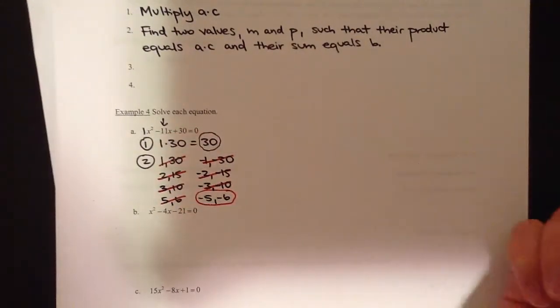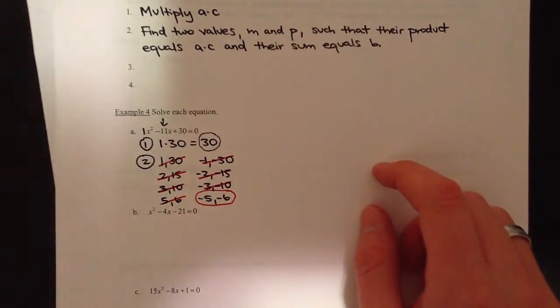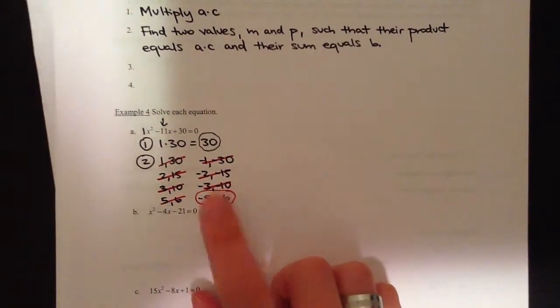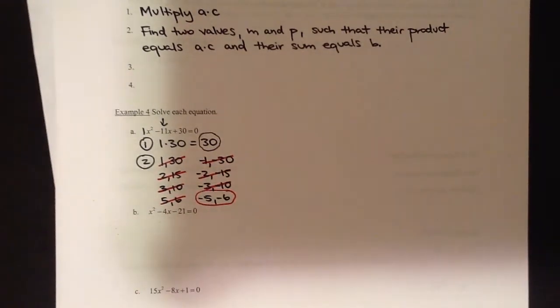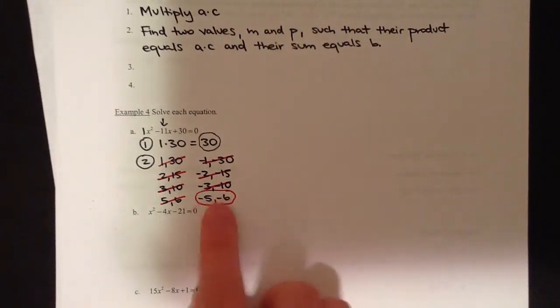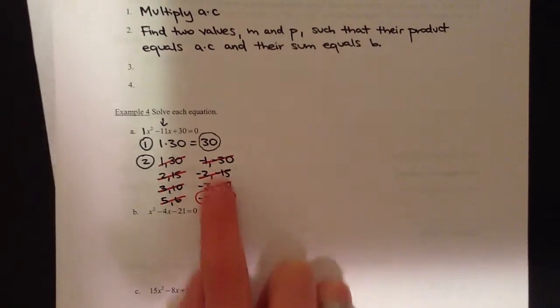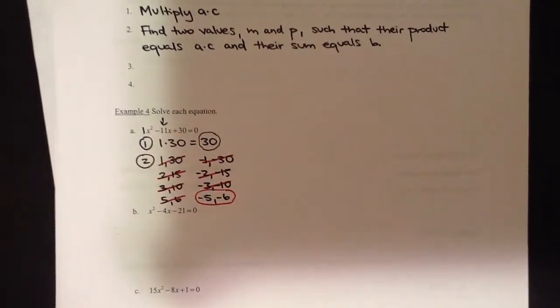So there are only two pairs of numbers in the whole world that do that. Negative 5 and negative 6 is the one that works for both. There are lots of different pairs of numbers that multiply to 30, and there are tons, an infinite number of pairs of numbers that add to negative 11. But there's only one pair that does both. Multiplies to 30 and adds to negative 11. So that's step 2. Step 3 is that we rewrite the middle term.